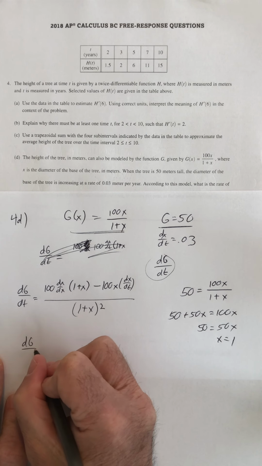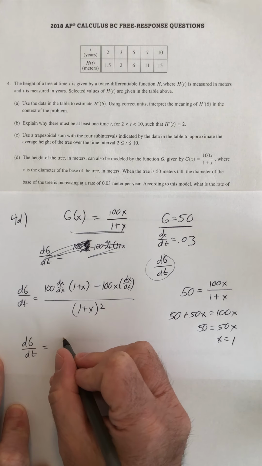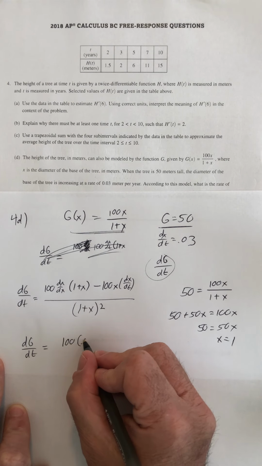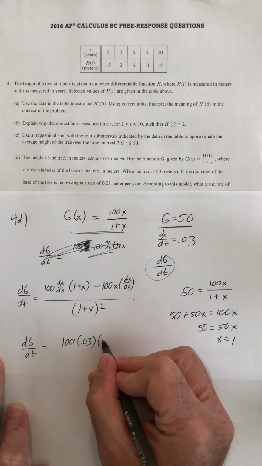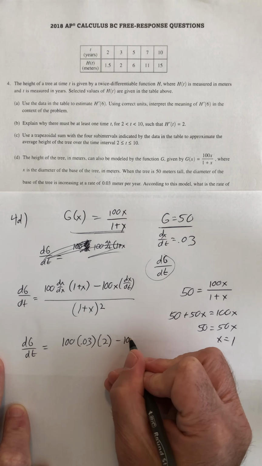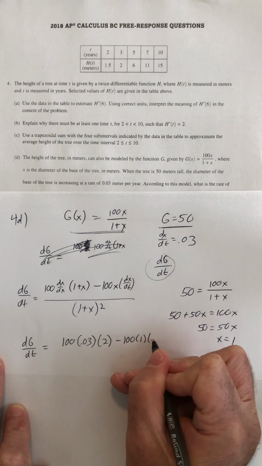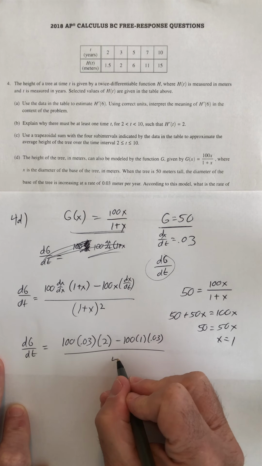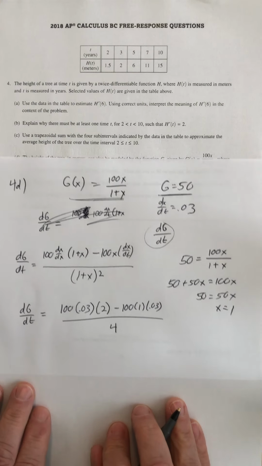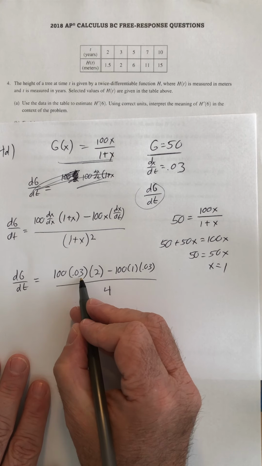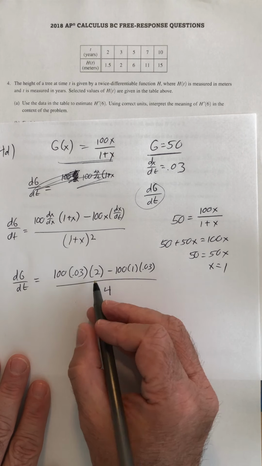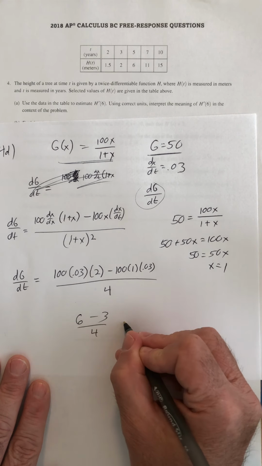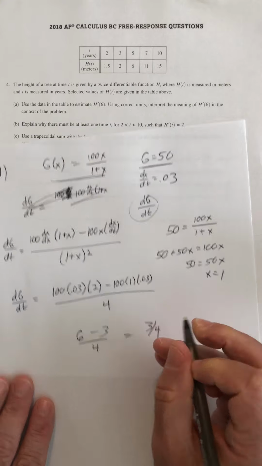So dg dt is going to be the value of this expression when I plug in 1 for x and 0.03 for dx dt. So doing all that, I'm going to get these values, and on the bottom I'm going to get 4. 0.03 times 100 is just 3, so I have 3 times 2, which is 6. This is minus 3 over 4. 3/4 is your answer.